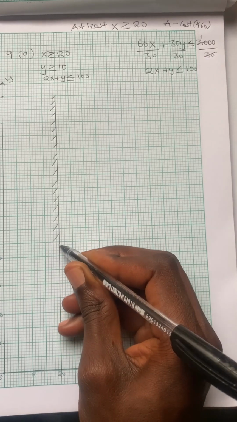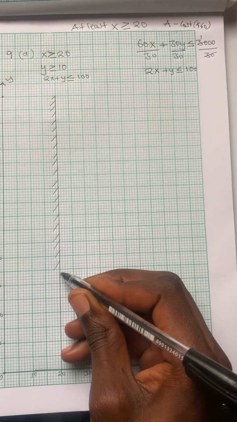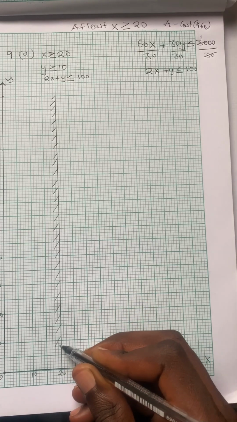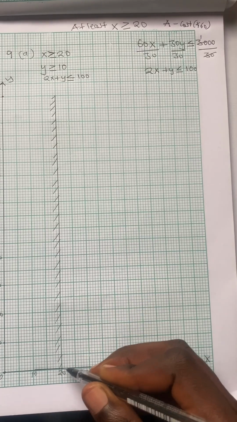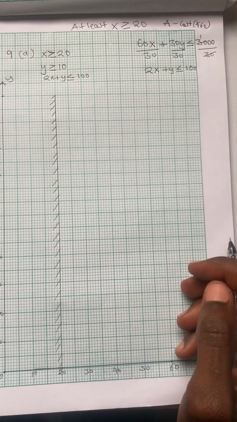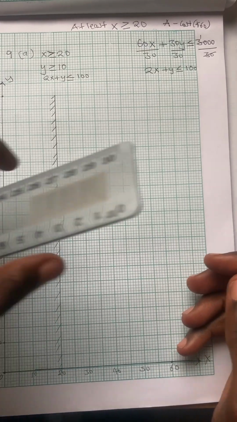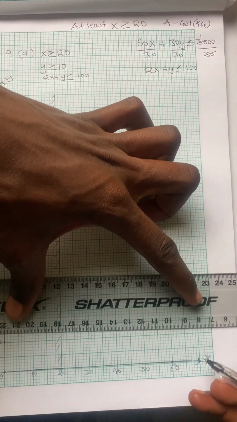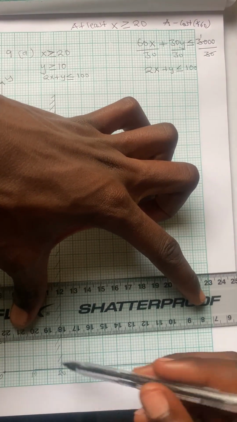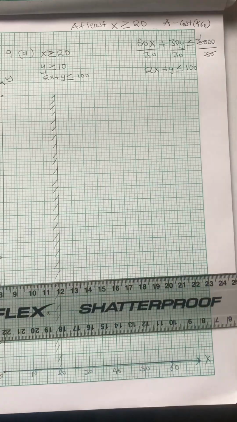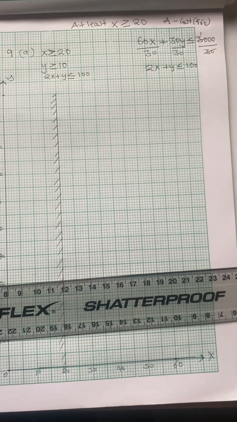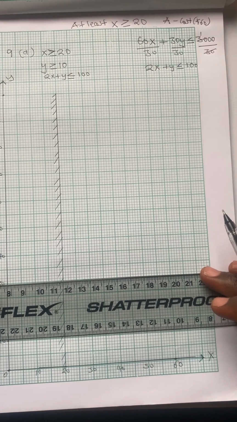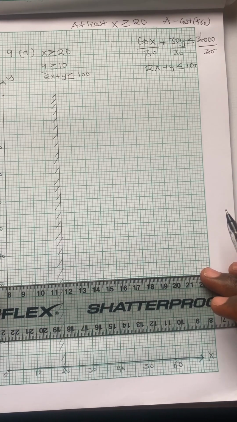The same should apply when you go to y. So let's go to y now. For y, we are told y is greater than or equal to 10. That is where our 10 is on y. I hope you're able to see it. And then we'll draw a line all the way up to 60.